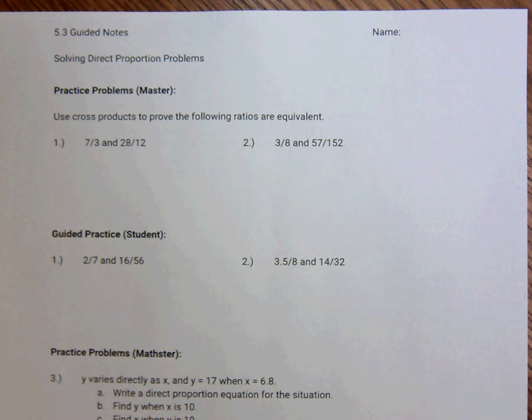We are doing direct proportion problems. We're going to solve them. Basically, if you're given a proportion, figure out a different proportion. That's confusing. Let's just do some work.